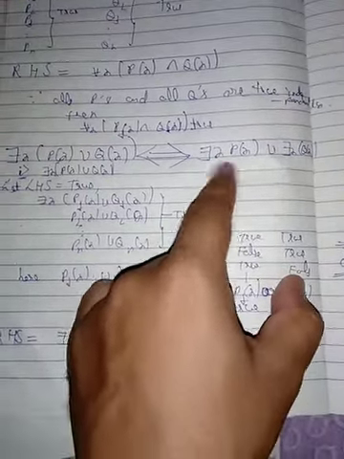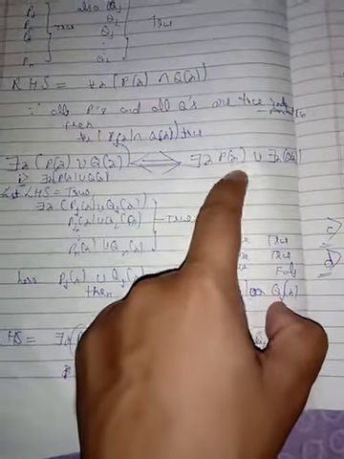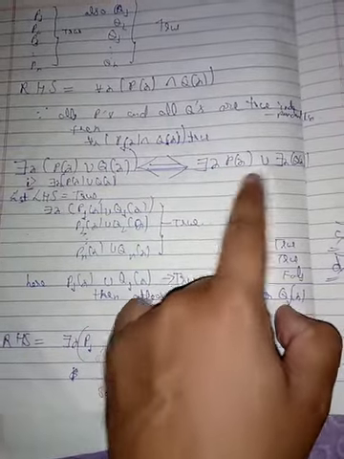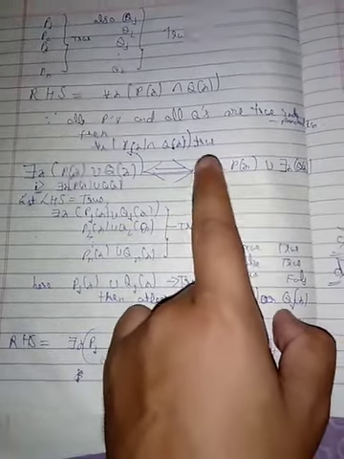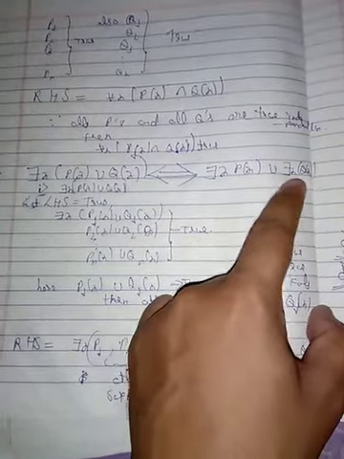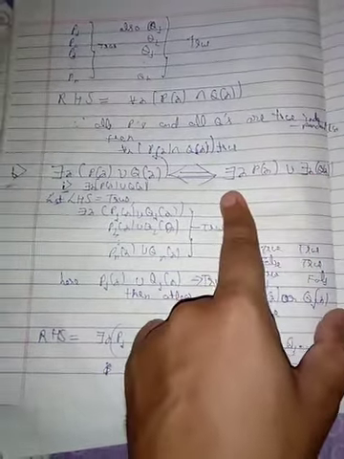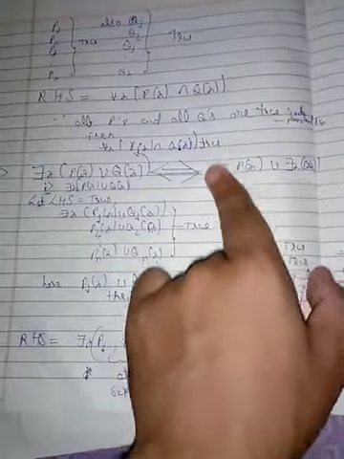So let's assume the first case, this one is true. Means there exists an x for which p of x is true. Means suppose p1x is true and rest of this is false. So p1x is true and true union false will come out to be true. Similarly, we can also think like this: if q1 of x is true, then true union false comes out to be true. Since now this part is LHS and we have assumed it to be true.